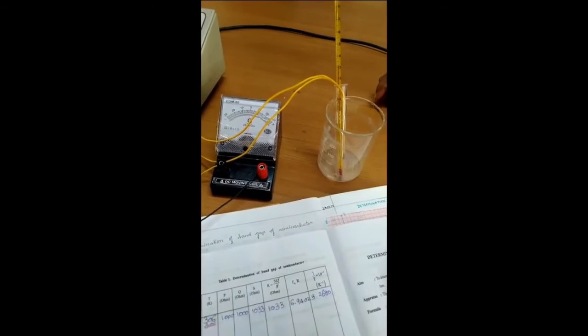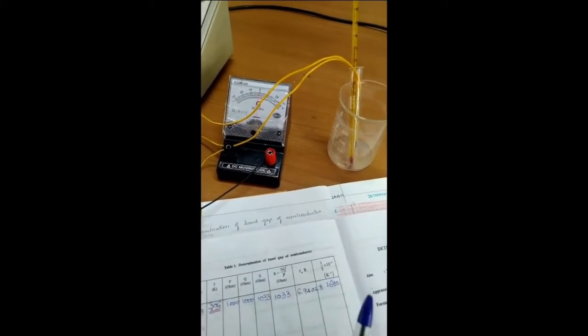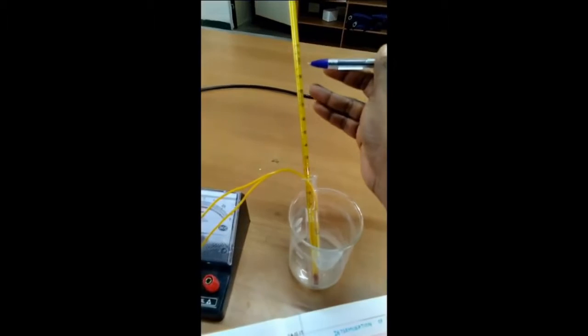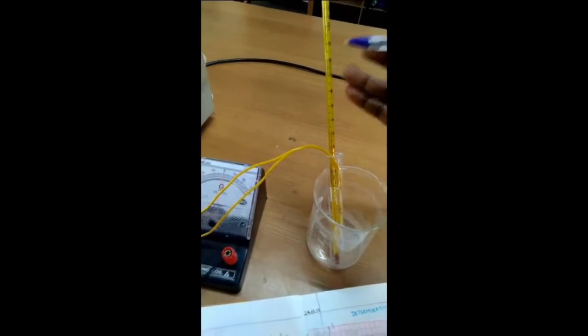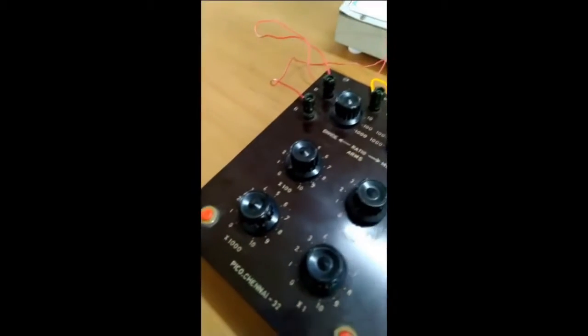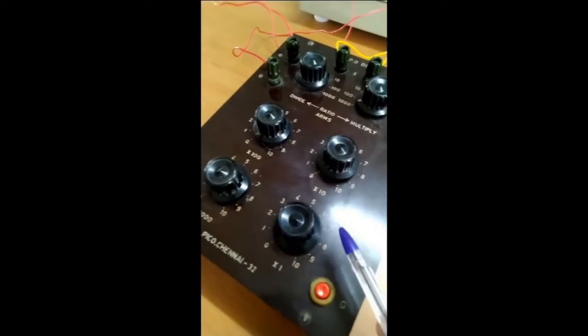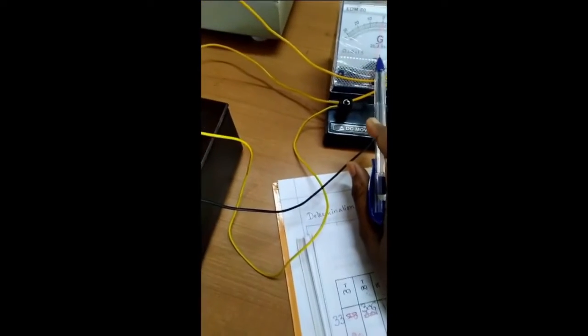So let us take hot water around 90 degrees Celsius, and make sure you're keeping the overhead fan switched off. Check the temperature of your thermometer. When the temperature comes to 80 degrees Celsius, you need to find the resistances as before. So you have to keep all the dials to 0.